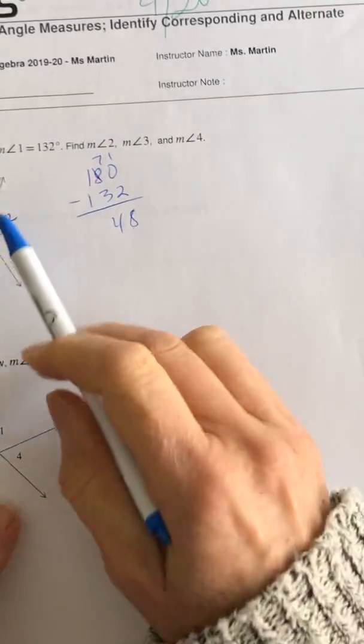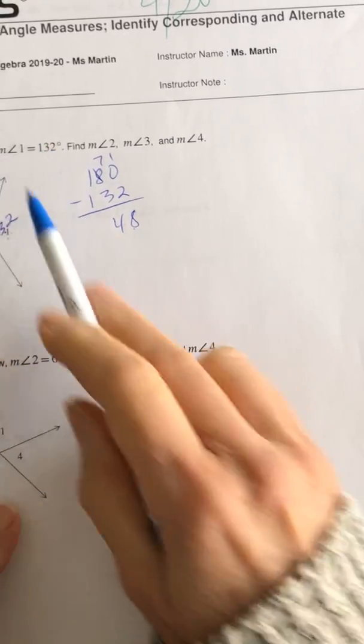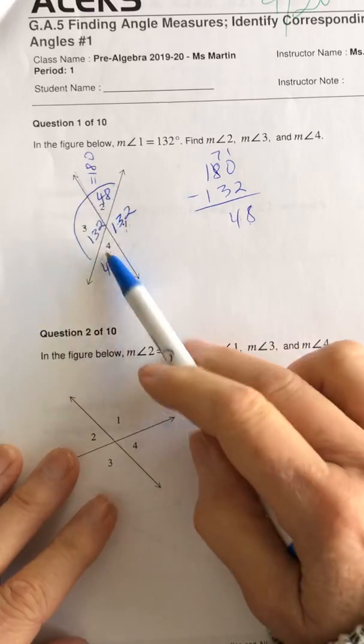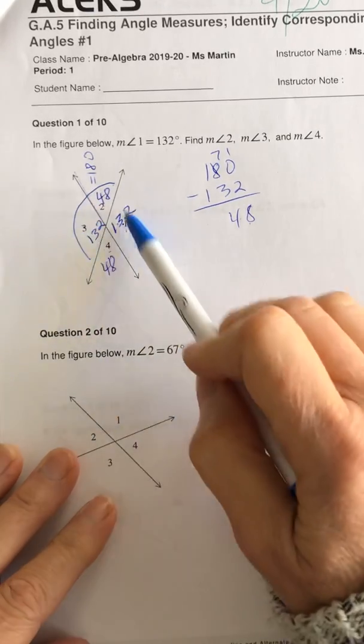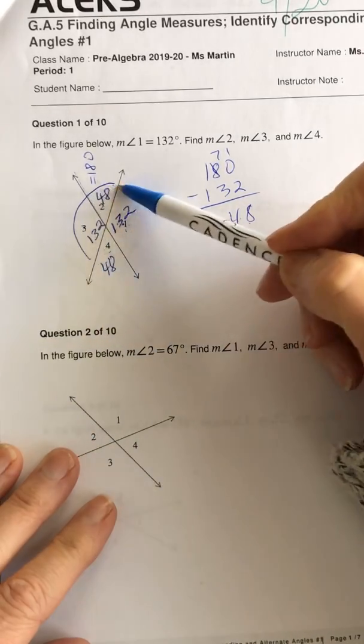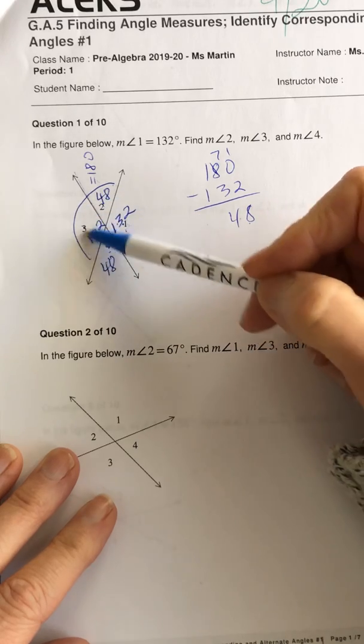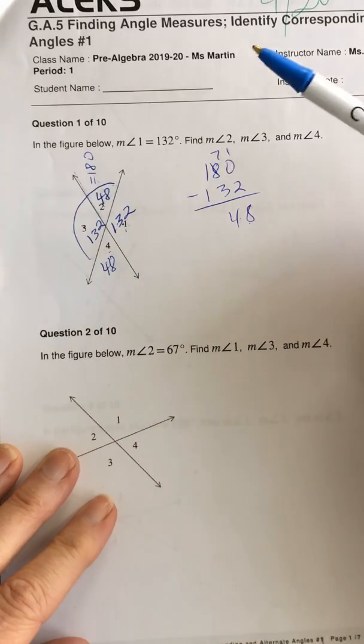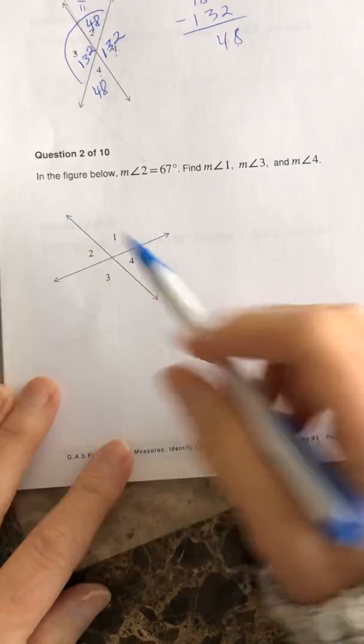So I only needed to know one angle measure to be able to fill in all the blanks for all 4 angles in that X, because vertical angles are congruent and supplementary angles, the measure of 2 angles on a straight angle, equals 180. Okay, so having done that one, here we go for number 2.